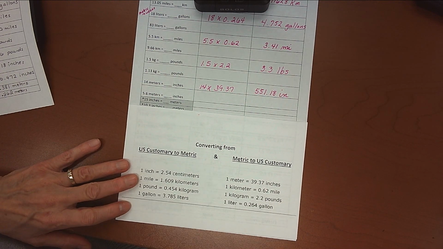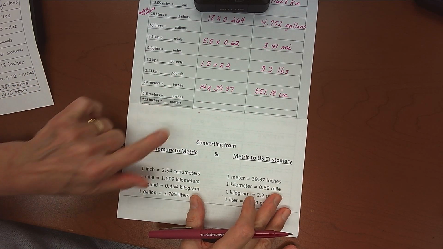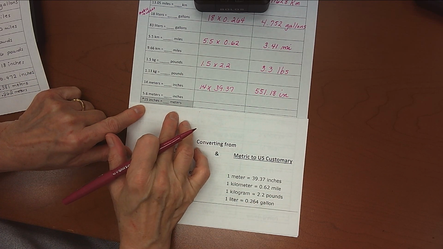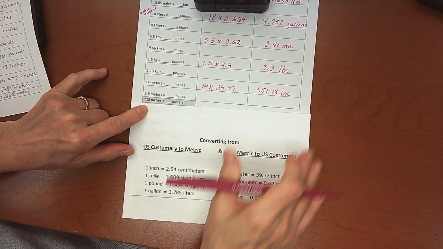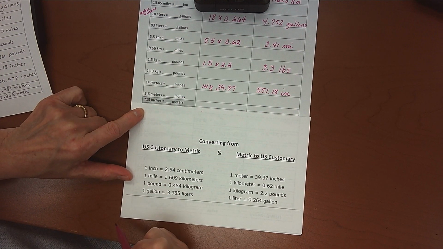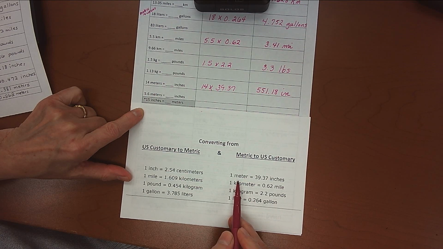Okay, now this one, we're back to from US to metric, and we find out that we have 15 inches, and we want to convert that to meters. Now this one's going to be just a little bit different because we don't have anything down here that says 1 inch is so many meters, all right? We can see that over here we've got 1 meter is 39.37 inches.